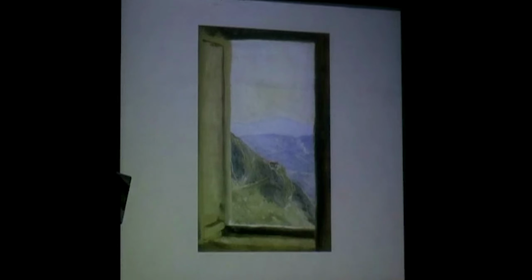So it's a purely visual motive, unlike the motive of the moon. You see, the moon appears in music, in verses, in poetry, etc. But the window as a motive in Romanticism really is more a visual one.